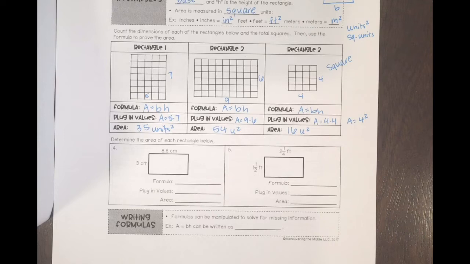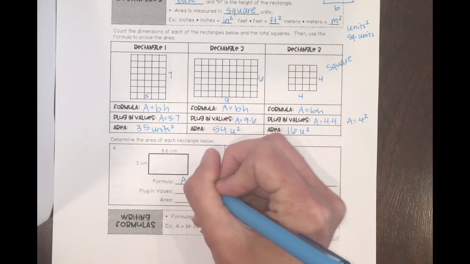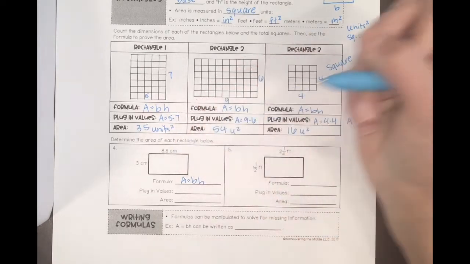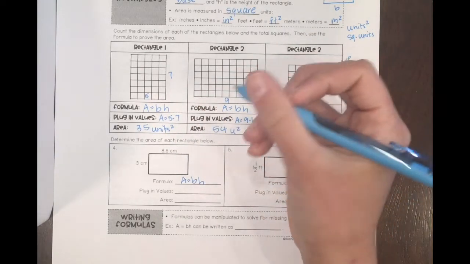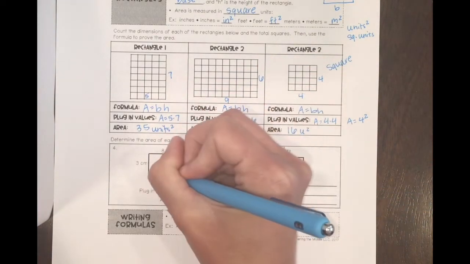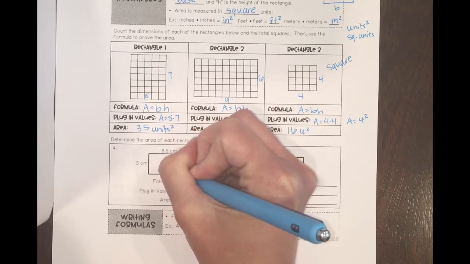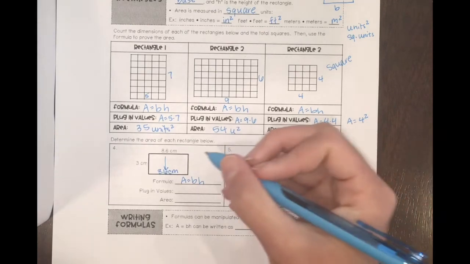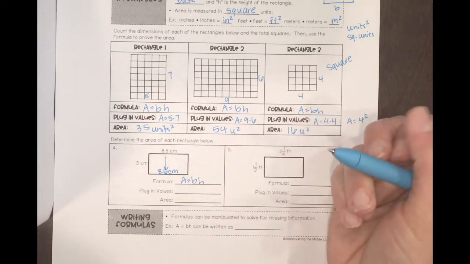We're going to do it the exact same way. It's still the same formula. Now, see how they have the 8.6 written at the top? No, that's not technically on the base, but remember, the sides that are directly across from each other have the same measurements in a rectangle or a square or a parallelogram. So the base is 8.6, the height is 3.